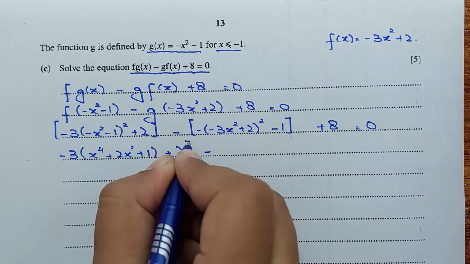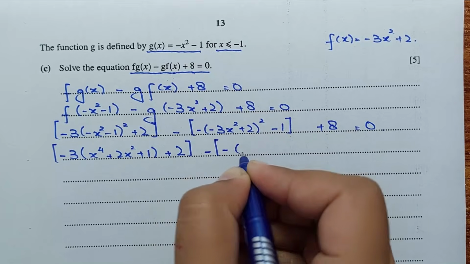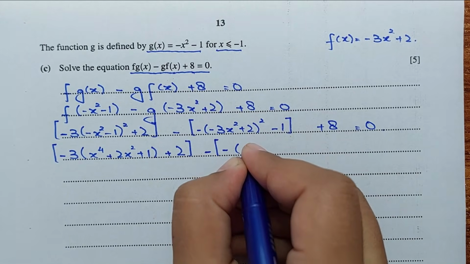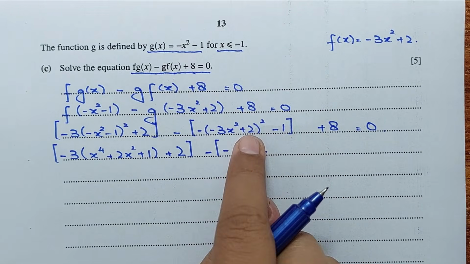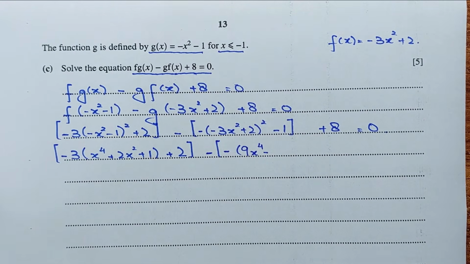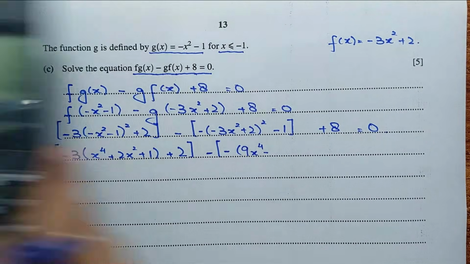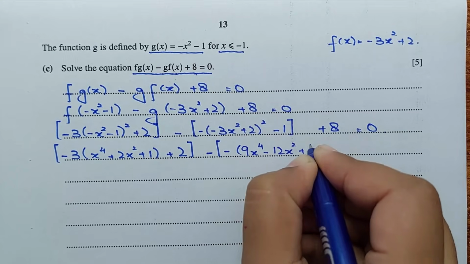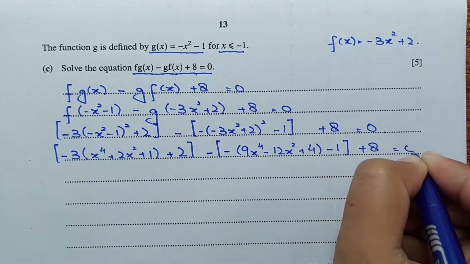Now we have minus. So open the bracket, a plus b whole square. The first term square is 9x to the power 4, minus 2 into 3 into x square into 2, so 2 into 2 into 3 is 12. So negative 12x square, 2 square is 4, minus 1 and plus 8 equals 0.